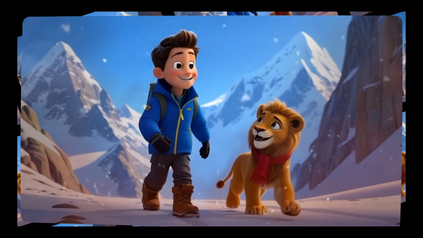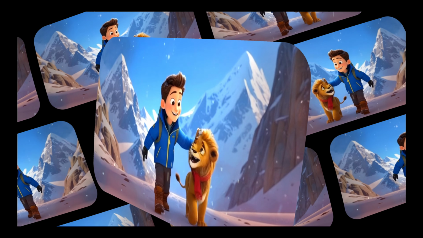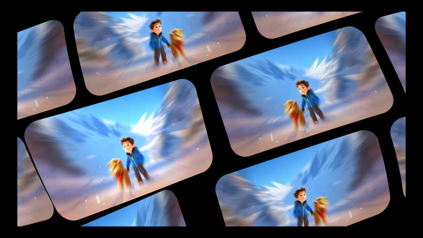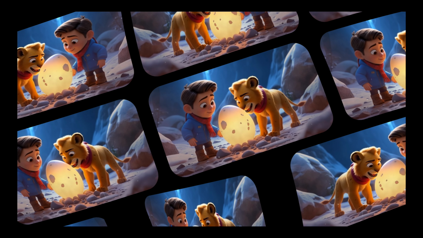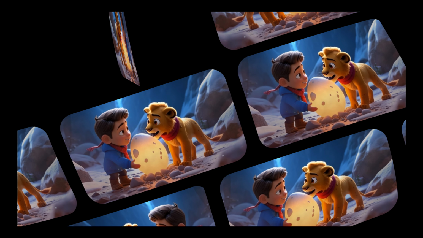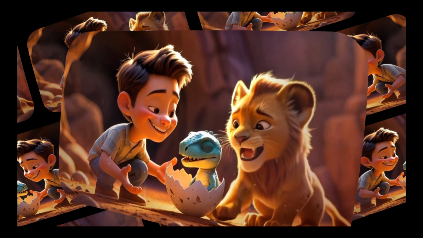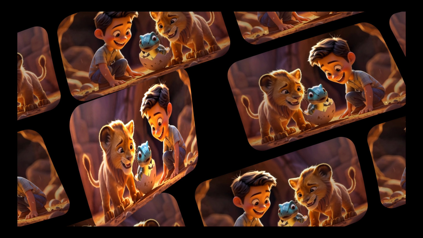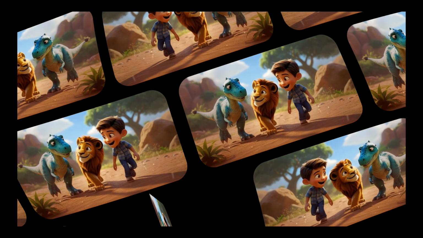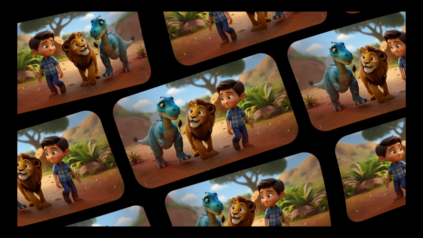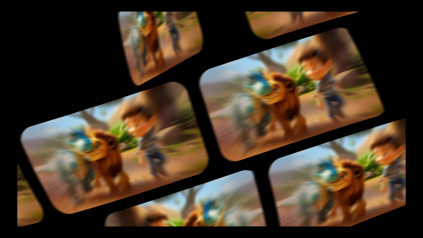This mountain is so big and beautiful. I love exploring with you. Wow. What is this egg? It feels special. We must protect it. You'll be safe here. We will take care of you. It's a baby dinosaur! He's so small and cute! You're growing so fast. You're part of our family. Thank you for taking care of me. Be happy and free. We will never forget you.